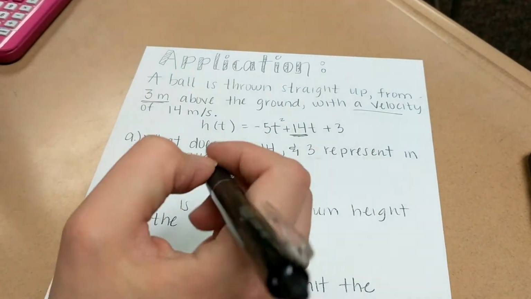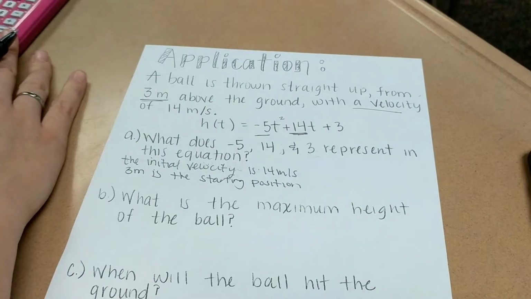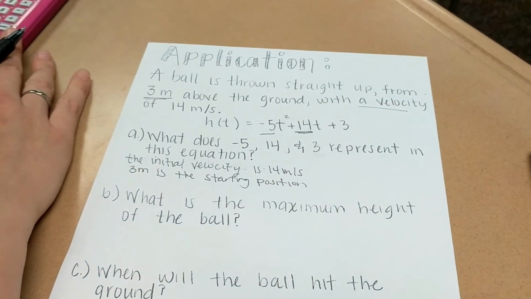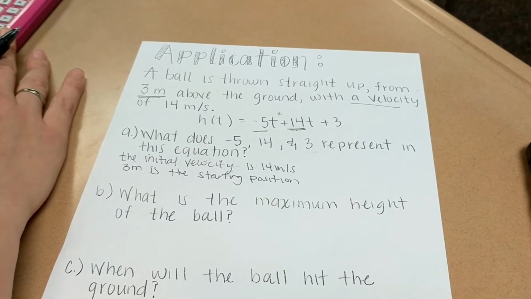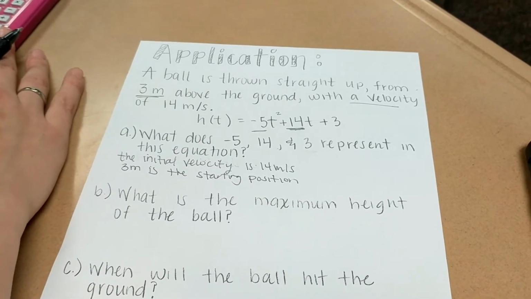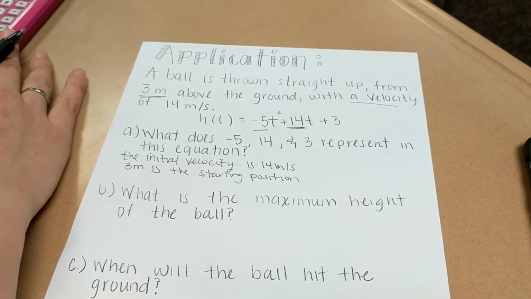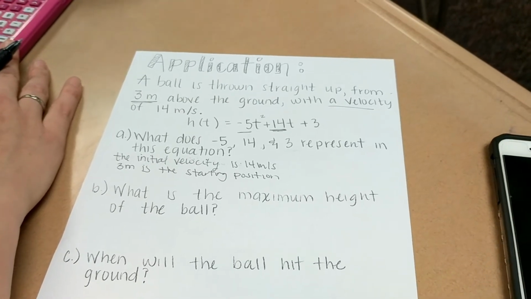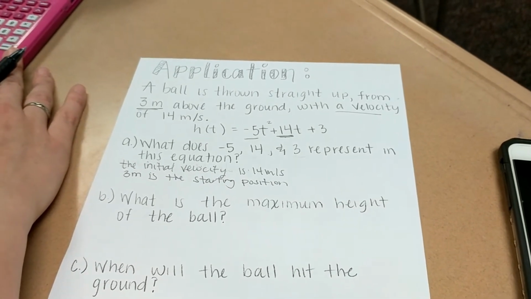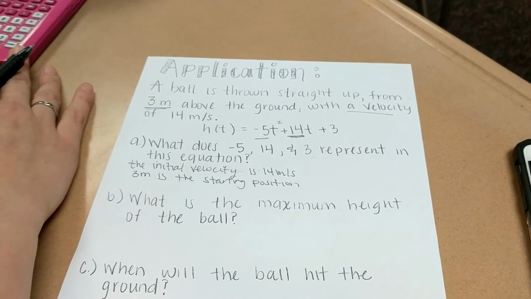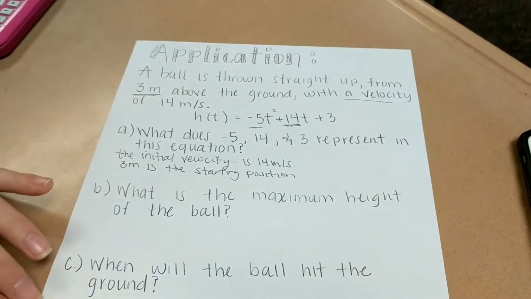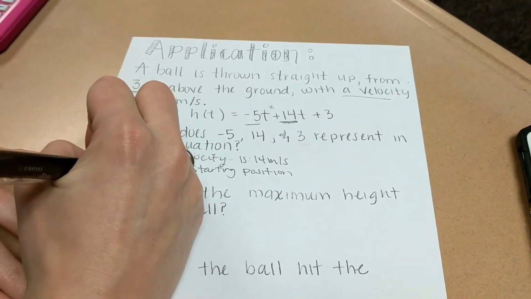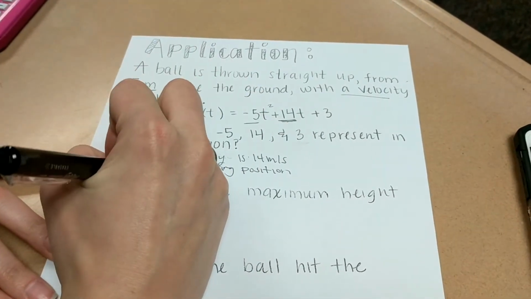So, what does this negative 5 mean? Well, if we think about Danny the dino, he went straight up, but some force was acting on him to come back down. Gravity. That dang gravity. Gravity was acting upon Danny, and so negative 5 would be the force of gravity.